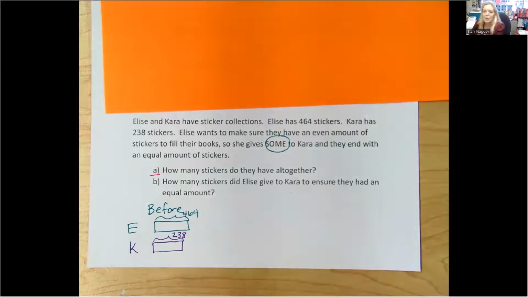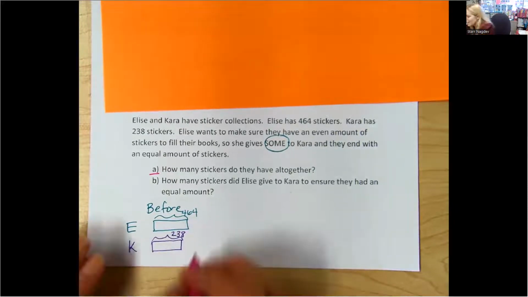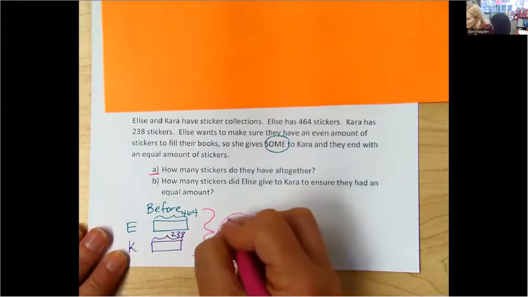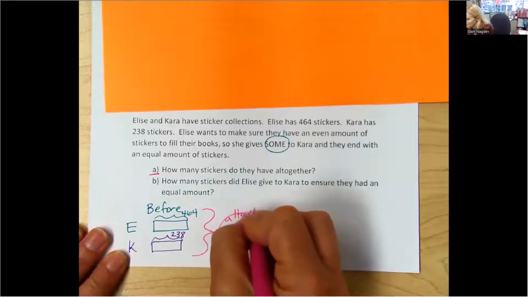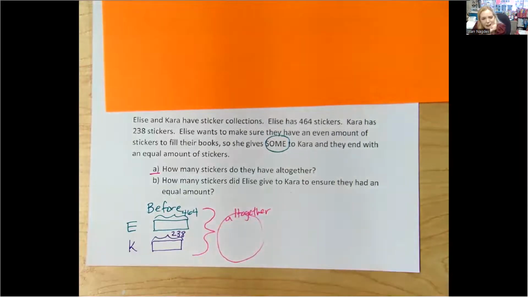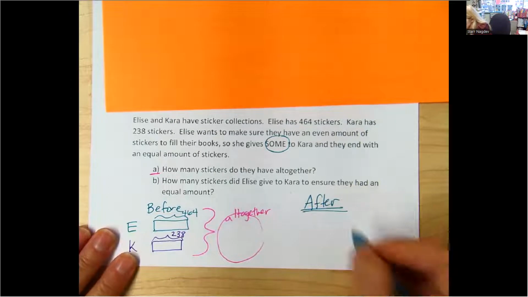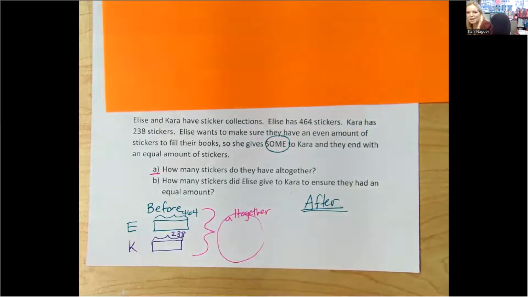So let's first answer how many they have all together. So pretty easy to look at this bar model and see that Elise had 464, Kara had 238. And if we add that all up, we can get the answer for what they have all together. Now, the tricky part is always, how much does she give to Kara? It doesn't tell us. And that's where the after bar model comes in. Okay, so hopefully this picture helps us.